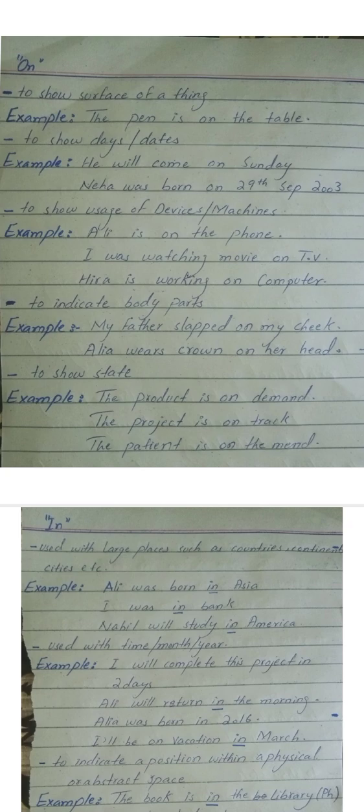Now the fifth and the last usage of the preposition on is to show the state of something. What is the state of something? At that time, in order to indicate the state of something, we would be utilizing the preposition on. The product is on demand. अब कोई प्रोडक्ट है वो डिमांड पे है, in order to indicate its state, डिमांड जो है वो उसका स्टेट है, that's why we would be utilizing the preposition on.